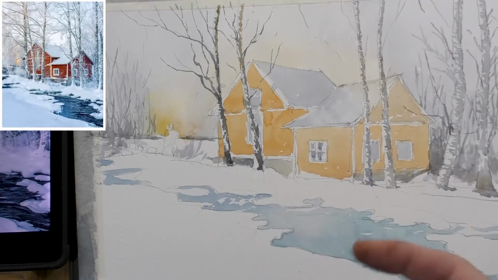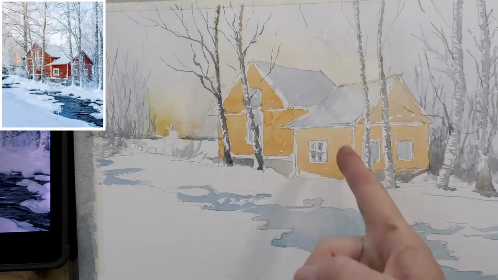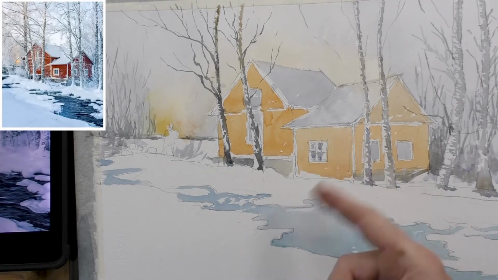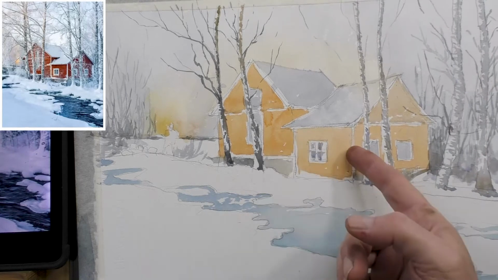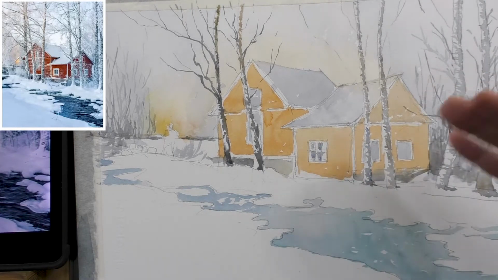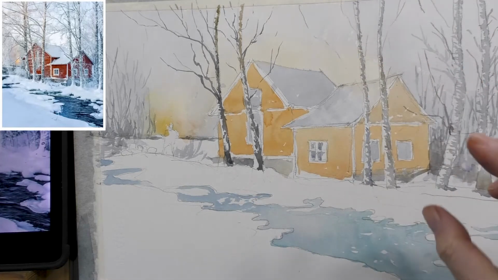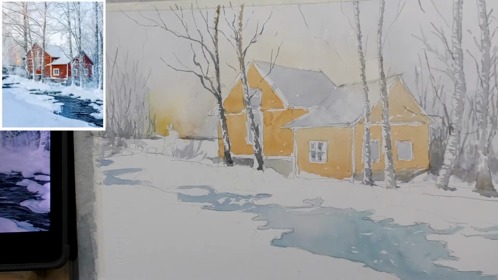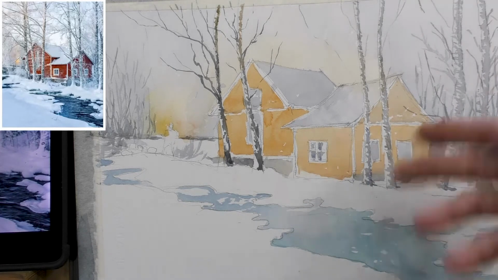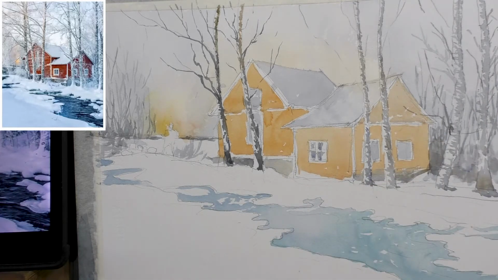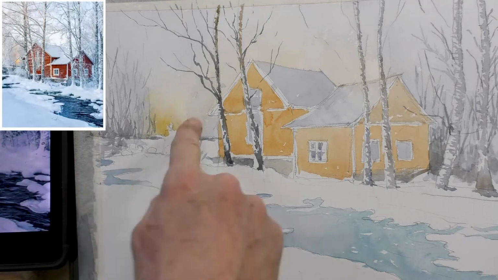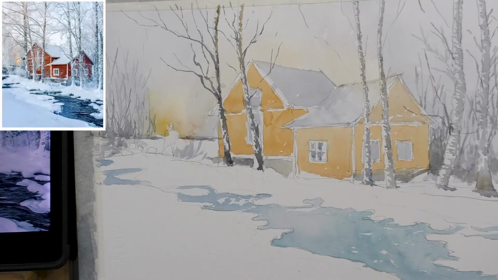Now I want to make sure to finish the color of the houses here, and then I can go with white gouache on the branches and all this. Now here the bricks, but I'm not sure I want to make it.